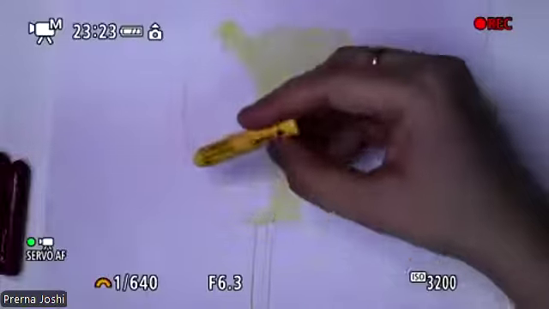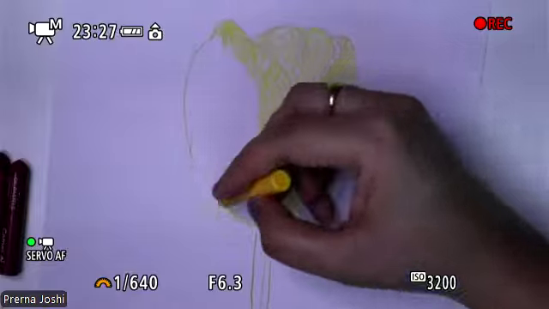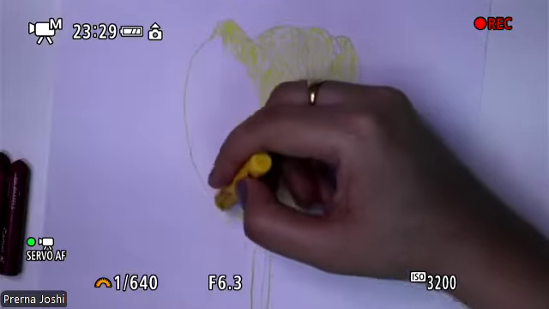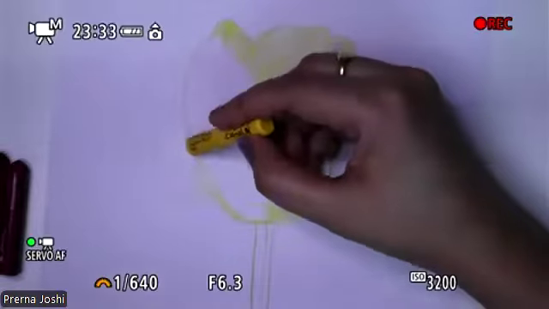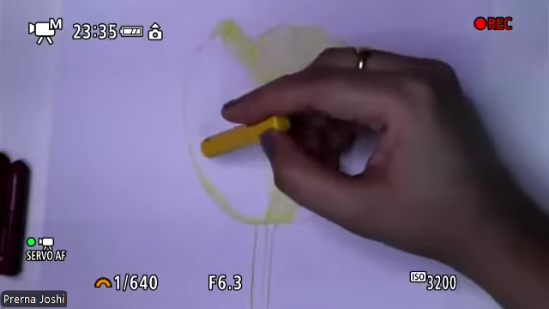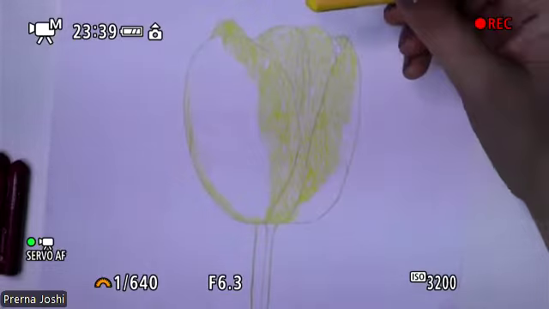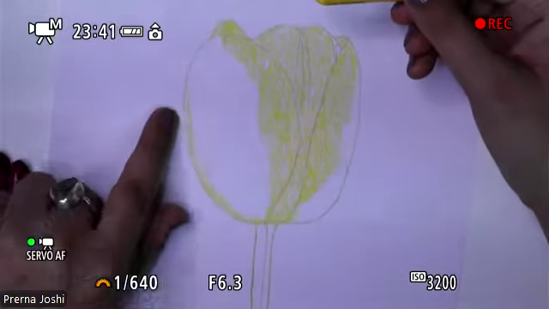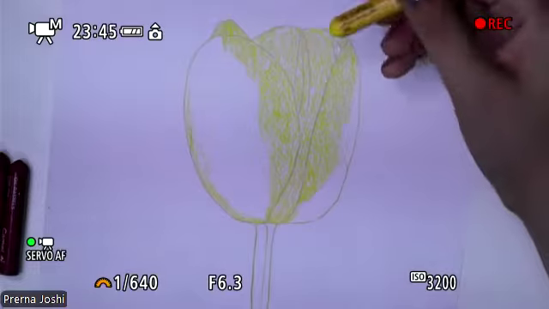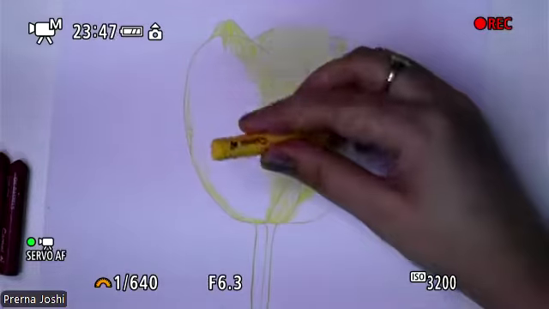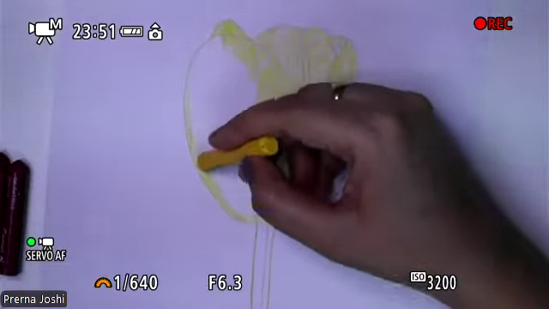I can also feel that I can apply yellow here because the base I feel it's a warm tone. So I'm applying a very less yellow with light pressure. See how nicely I'm doing. It should be inside the drawing, not outside. If you are not able to do, use the back side. Or you can sharpen your pastel.